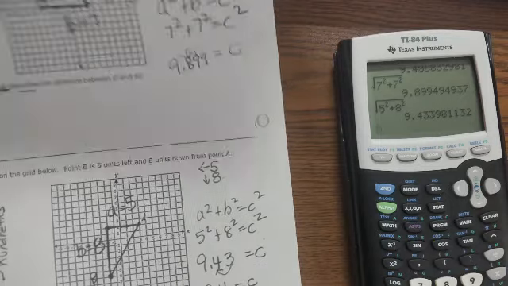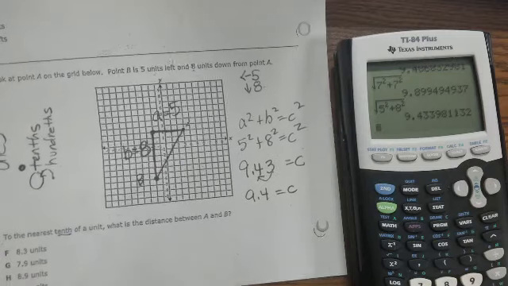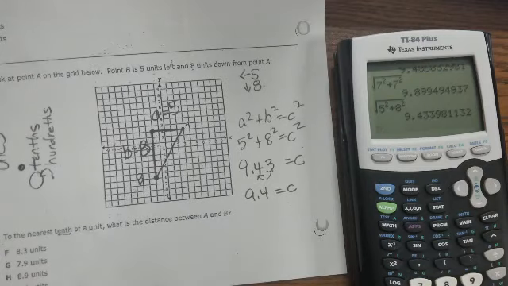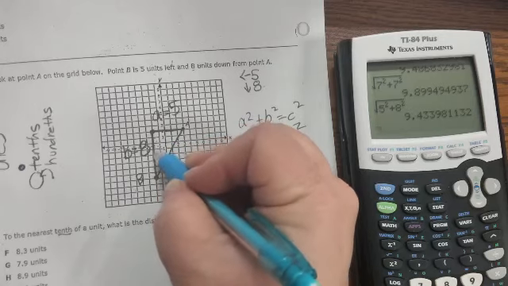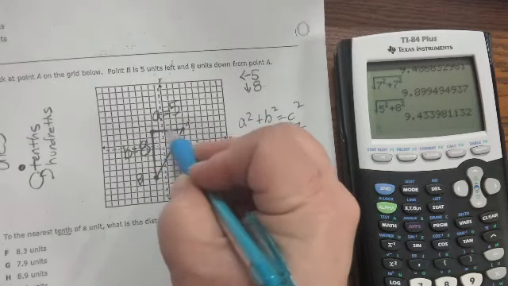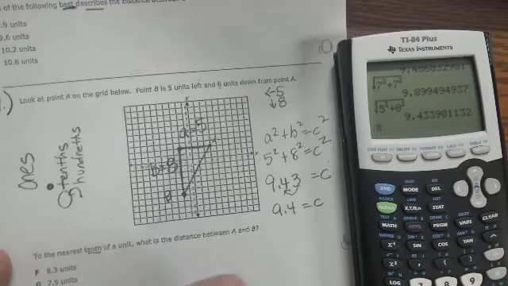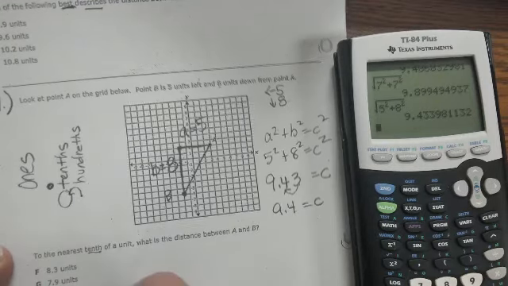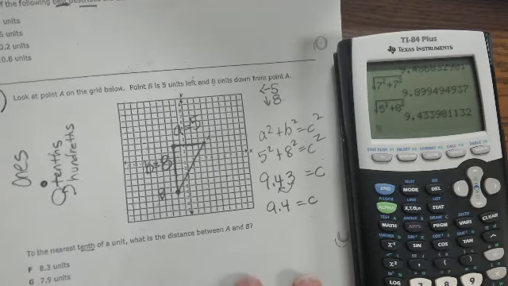Now, to the nearest tenth of a unit, what is the distance? Oh my God, it's not here, is it? Make sure I counted this right. 1, 2, 3, 4, 5, 6, 7, 8. 1, 2, 3, 4, 5. Oop, it's right. So we got a problem here, don't we? I'm just going to choose the closest. I'm going to scratch that. I'm going to put 9.4. Ooh, and there we go. There's our answer. Okay? All right. And we're going to take that as our answer.